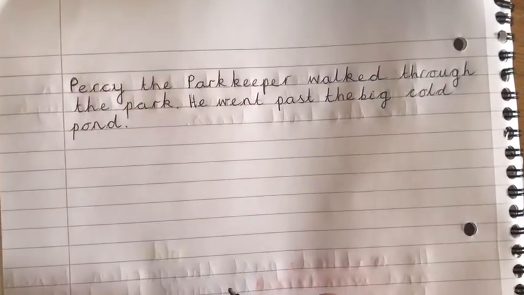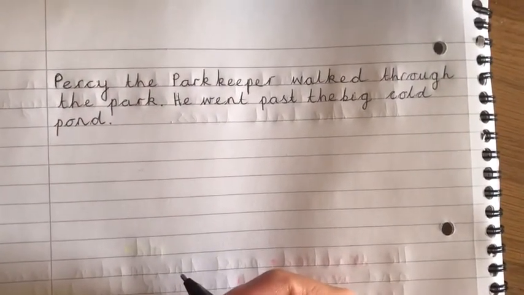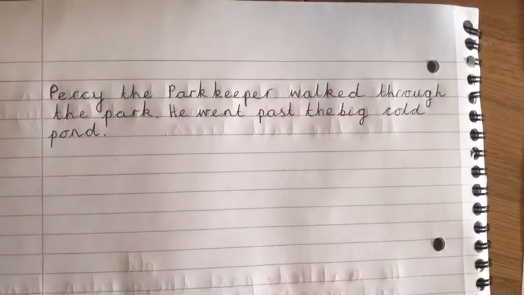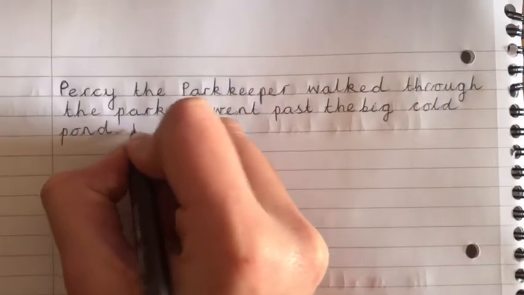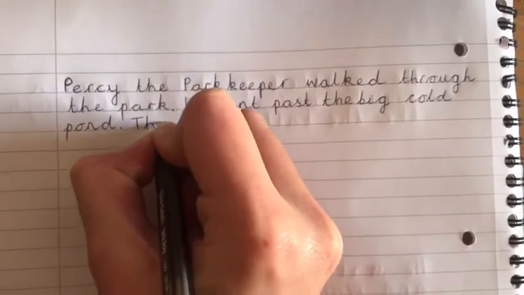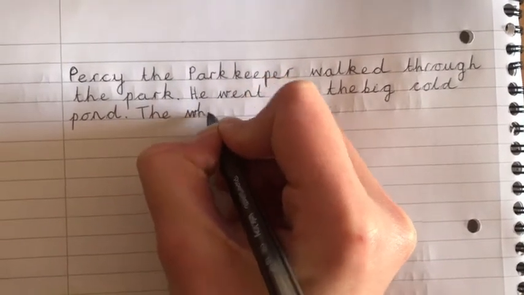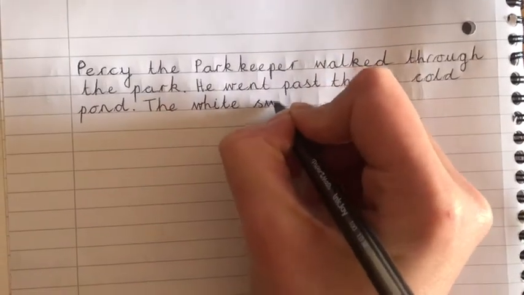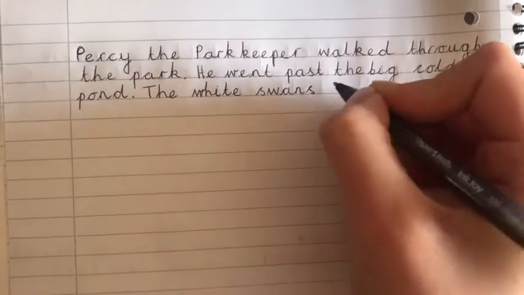And for my last sentence, I want to write about the swans that I could see in the pond. Maybe I could describe what colour they were. That's a really good way to fit an adjective in. Remember, I'm going to put my capital letter at the start of my sentence. The white swans swam on the water.